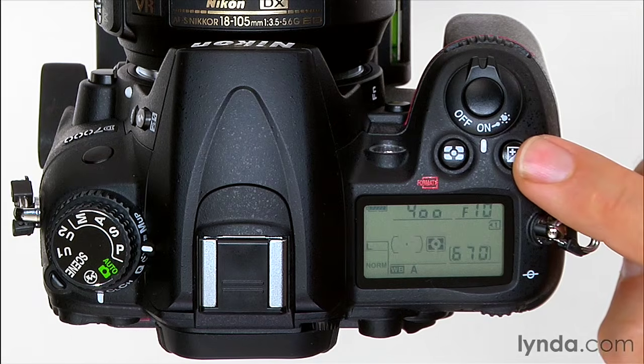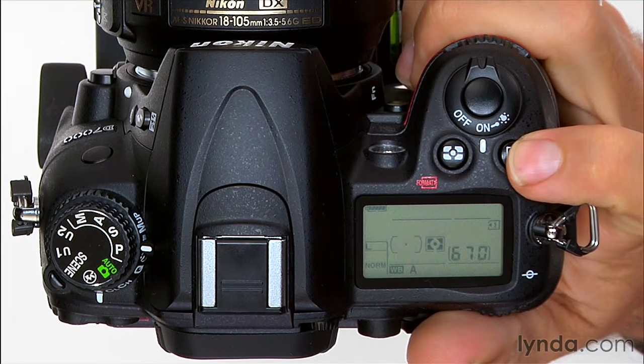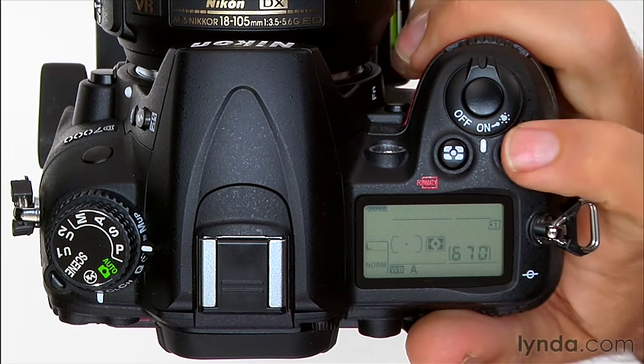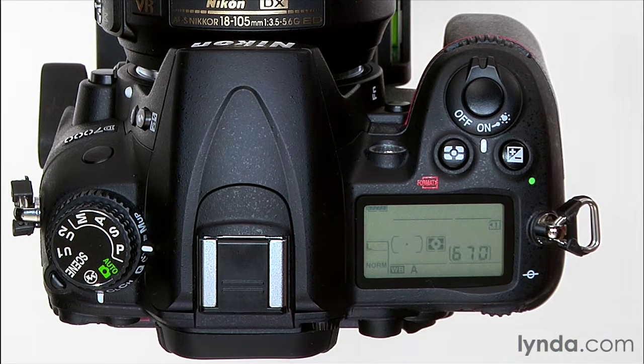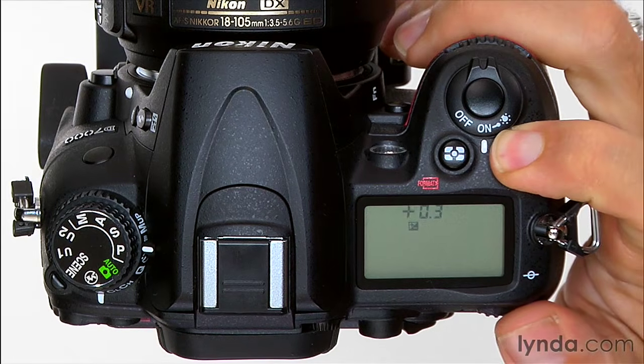This is the exposure compensation button. Note that it's right behind the shutter button, so it's very easy for me to simply reach right back here. I don't need to take my eye off the viewfinder. I can do this while I'm shooting. To change exposure compensation, I push and hold the exposure compensation button while turning the main dial.